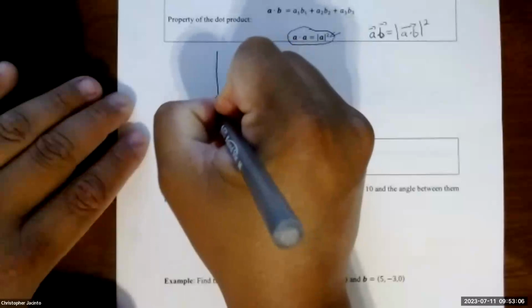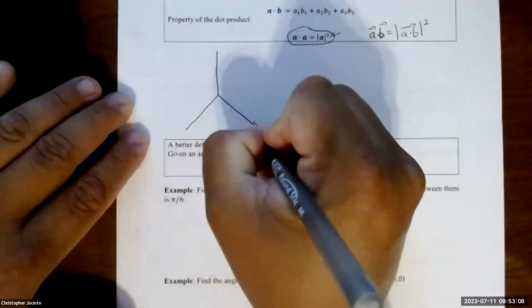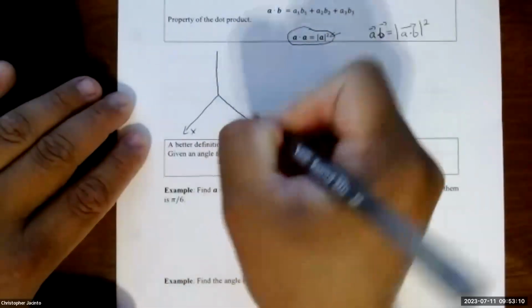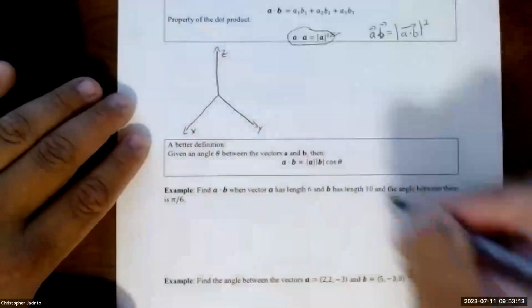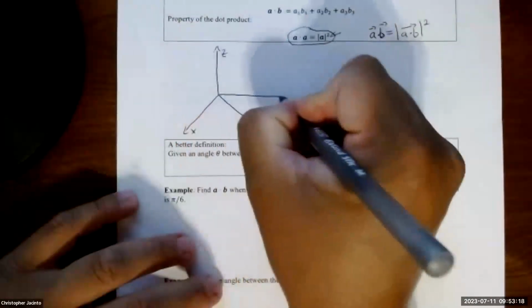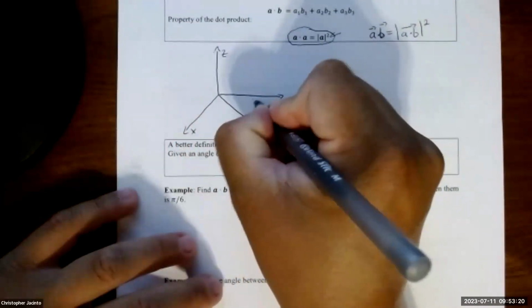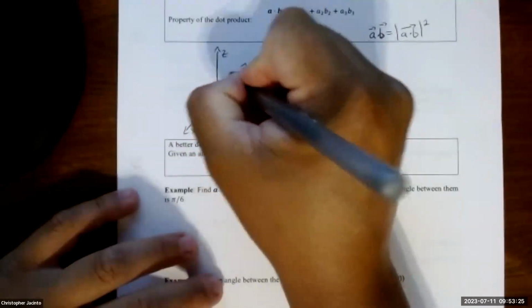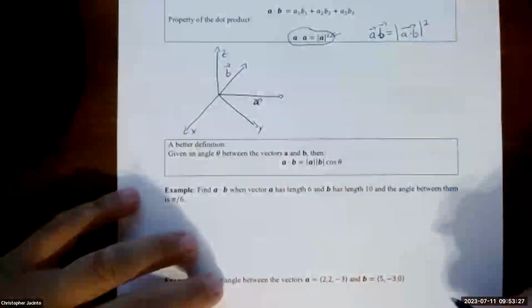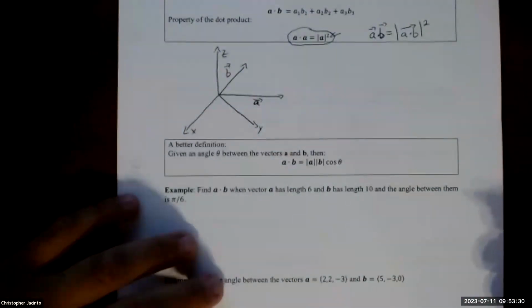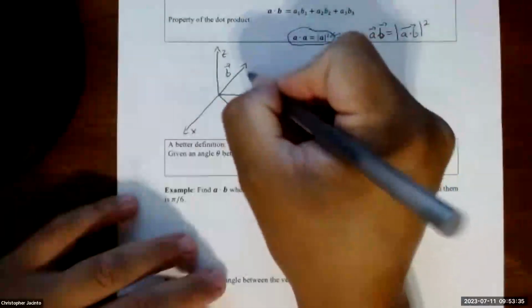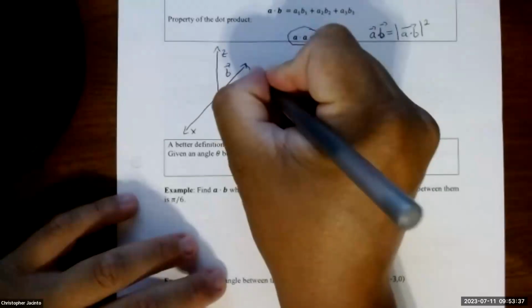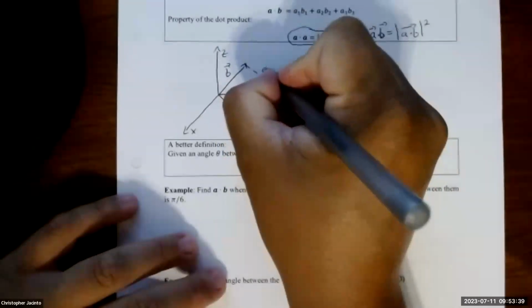So we have a regular old space here, and let's say we have one vector A going this way, and one vector going this way. We have vector B. And now we know that if I subtract A minus B, we end up with our triangle here.